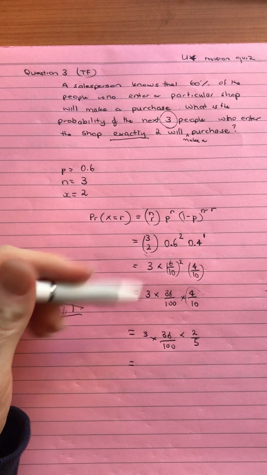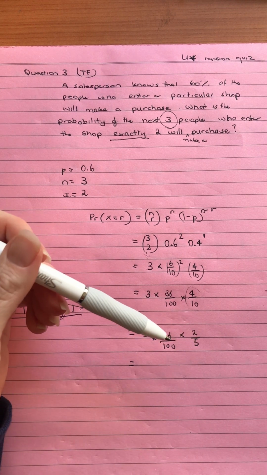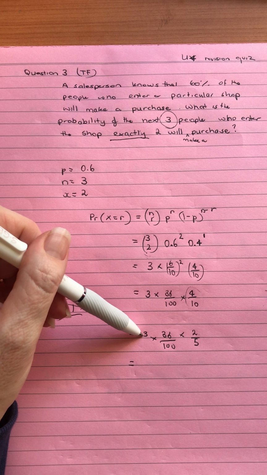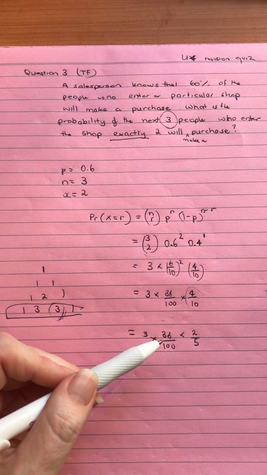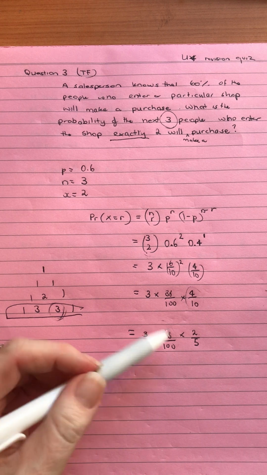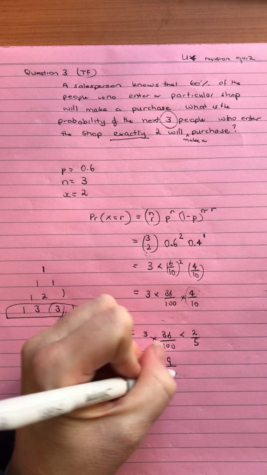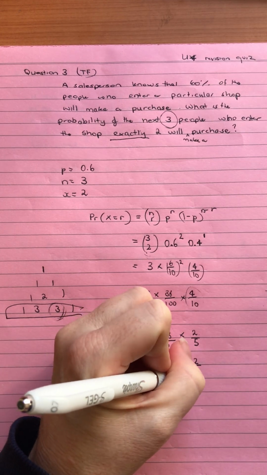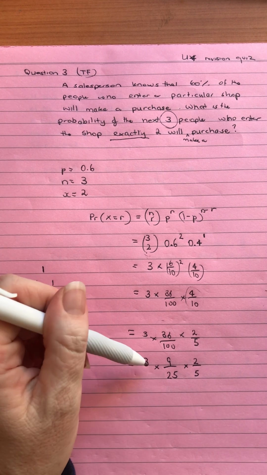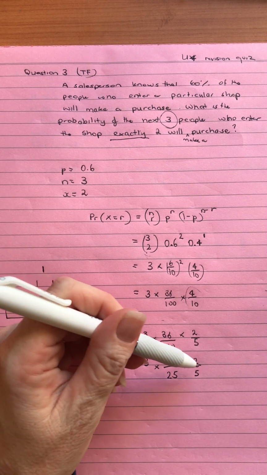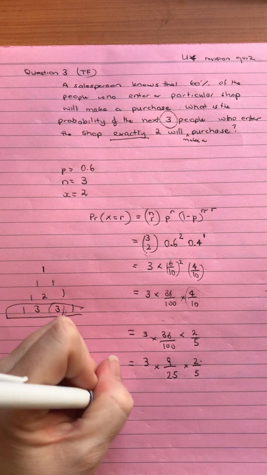And then we can do our 36 times 2 is 72, and then multiplying by 3. If that's a little bit tricky, you could reduce that down a little bit further as well. So if we divided our 36 by 4, we would get 9 over 25, and that can make it a little bit easier for your fractions when you're doing your tech-free. So then you would have 3 times 9 is 27. So you've got 9 times 2 is 18 there.